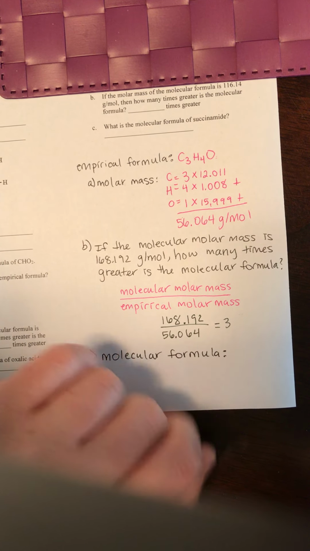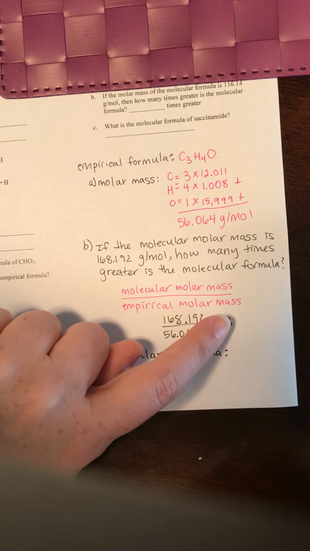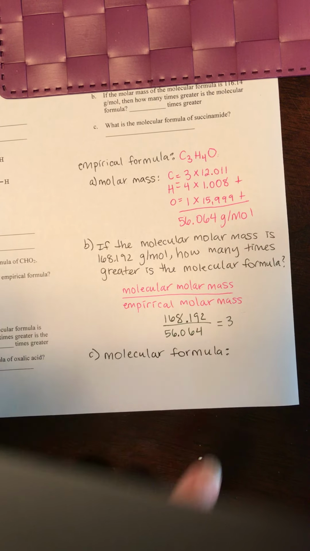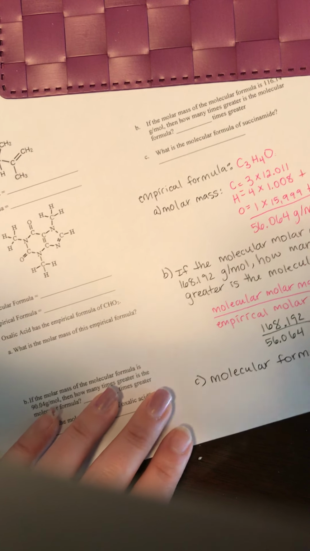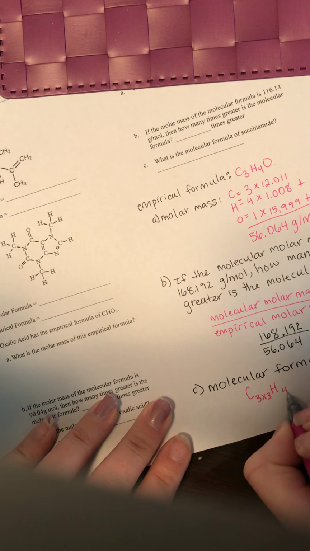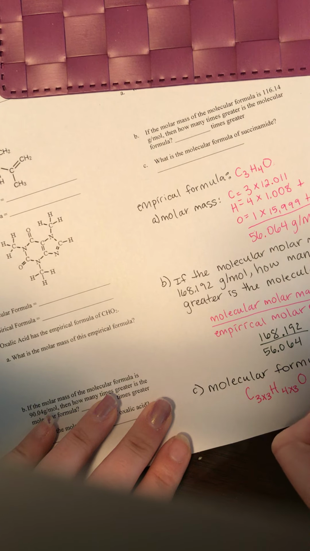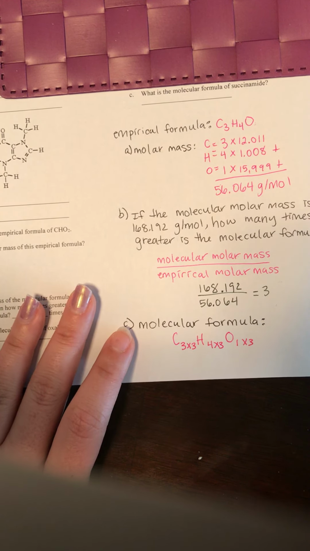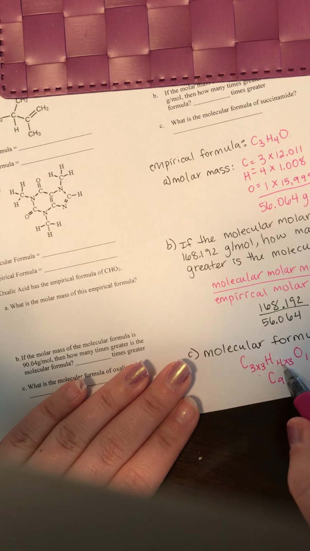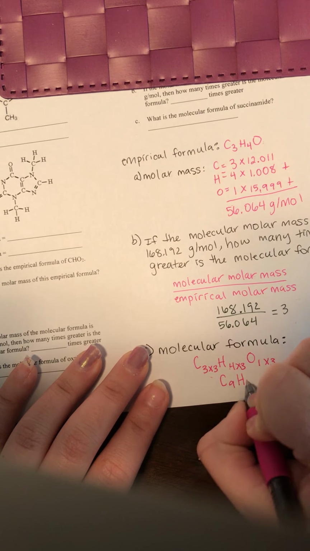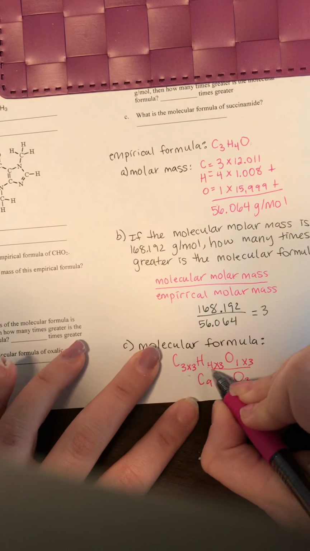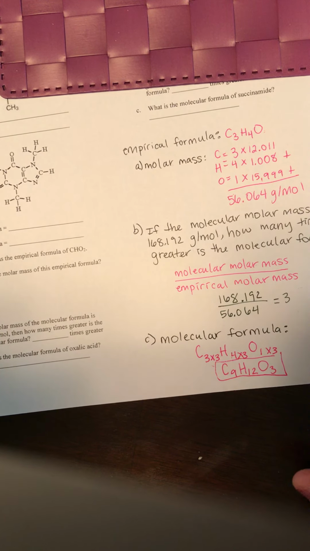But both are equally important. So you're going to take your multiplier here. That means I'm going to take each of these subscripts in my original empirical formula and multiply each of them by 3. So that is going to be C and then 3 times 3, and then H and then 4 times 3, and then O 1 times 3. But I'm going to rewrite it as a formula. What is 3 times 3? Good, it's 9. And then what is 4 times 3? So that's going to be H12. And then what is 1 times 3? O3.